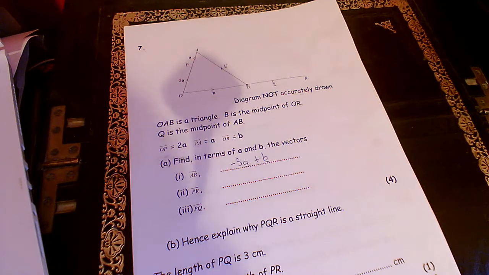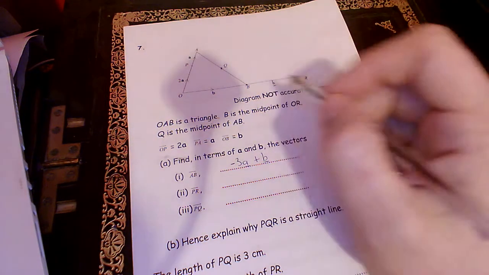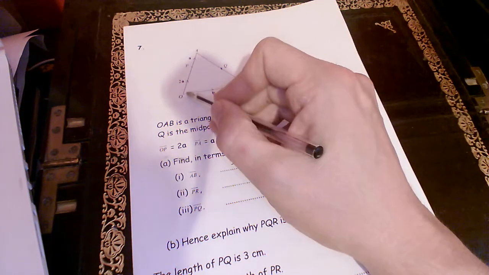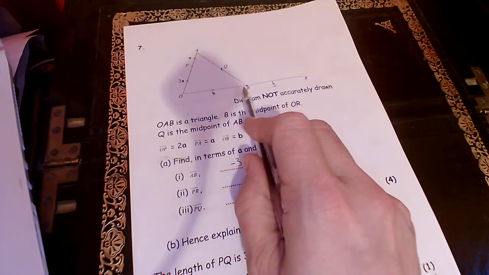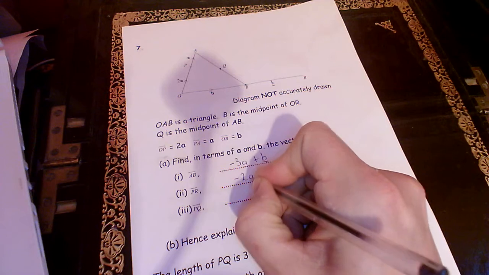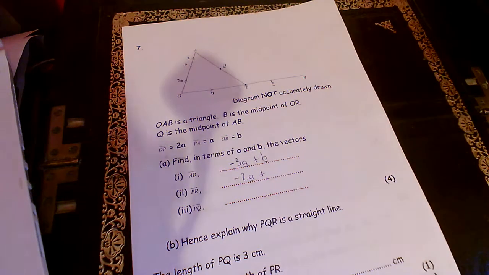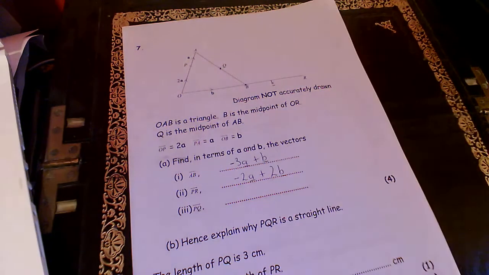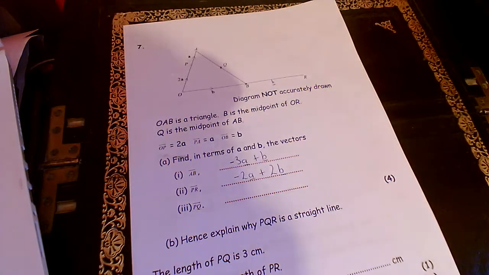P to R. Let's have a look. I'm going to go this way, against the routes that are defined for me. Negative 2A plus B plus another B. So I've got negative 2A plus 2B. There we go.